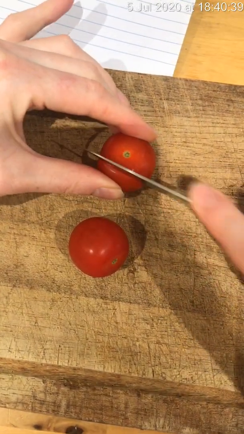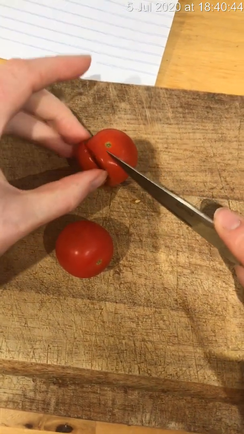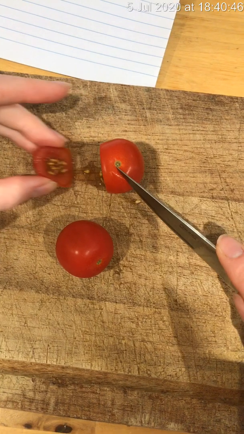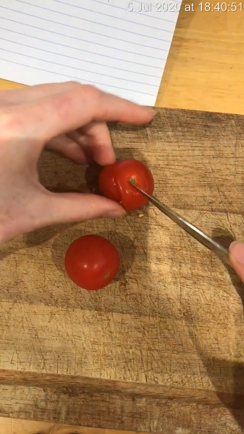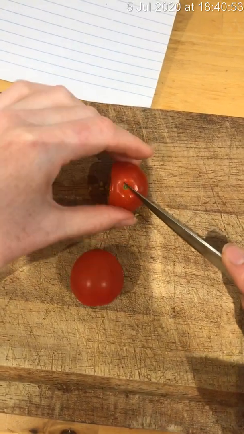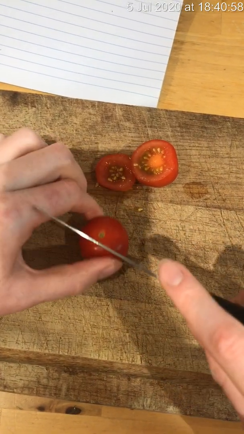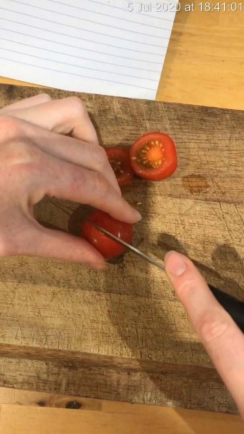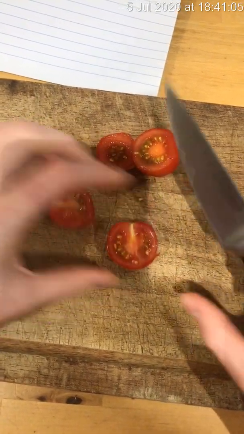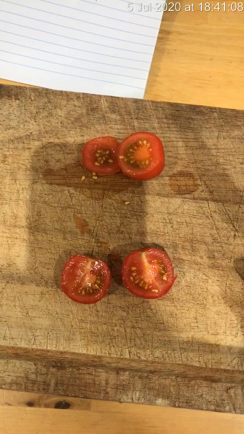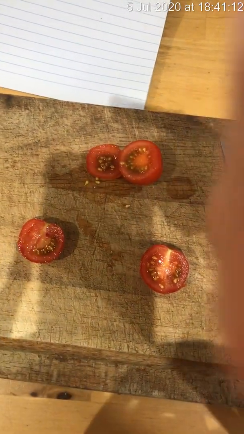If I cut my tomato like this, is that in half? If I'm sharing that with one other person, has that been cut equally? It hasn't, has it? Because if you really love tomatoes and I gave you that half and I had that half myself, it wouldn't be very fair. Now, cutting it in half means we've got pretty much the same amount on both parts. Okay, so I've cut my tomato in half.